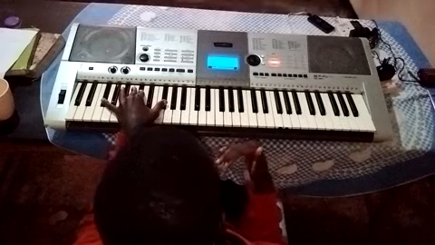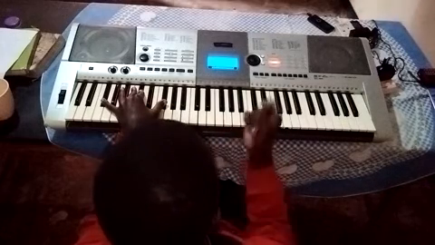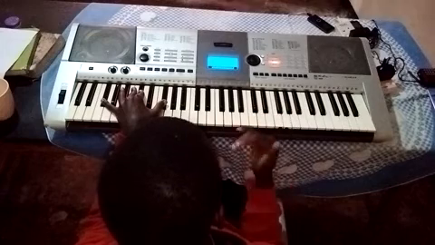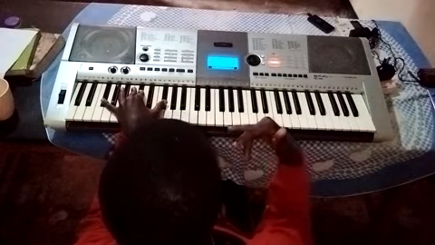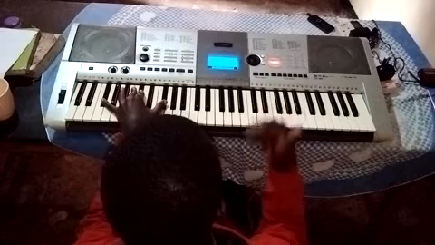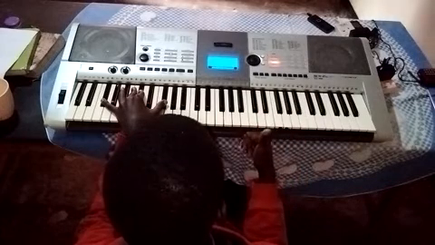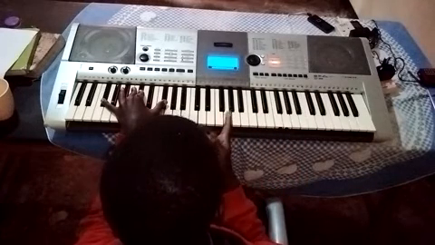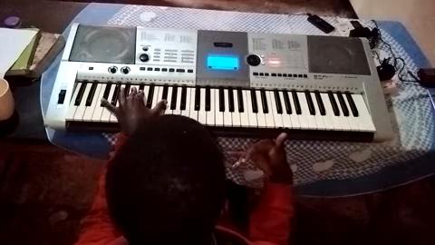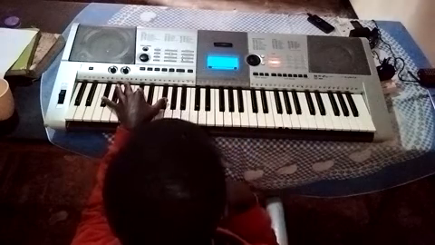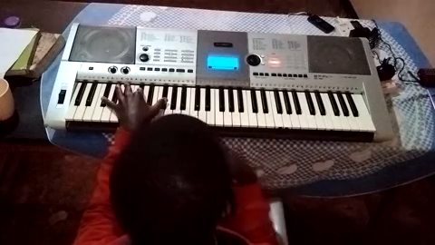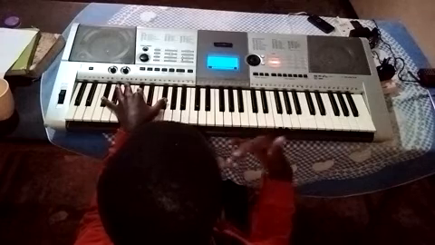So remember, I've only touched the major and minor scales, but we are going to look at the harmonic, melodic, and other scales. But for this lesson, I've taught you the interval, so I'm going to add some chords also here. In our next lesson, we are going to look into more of these.